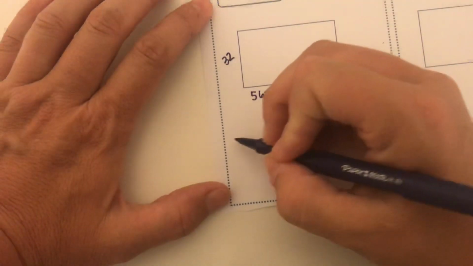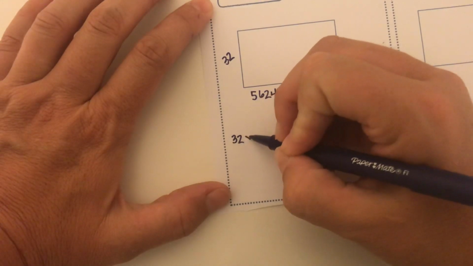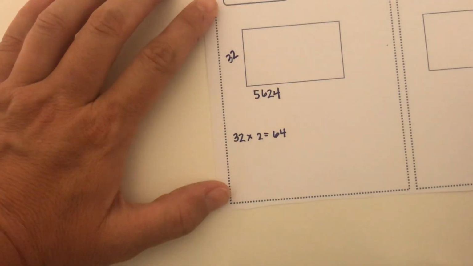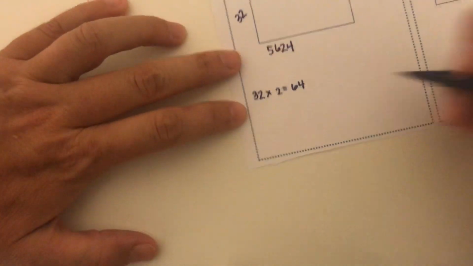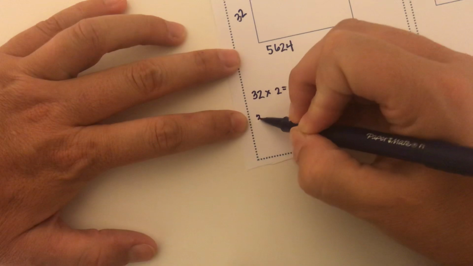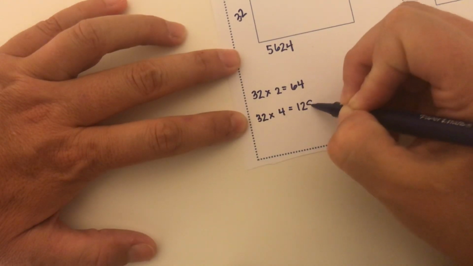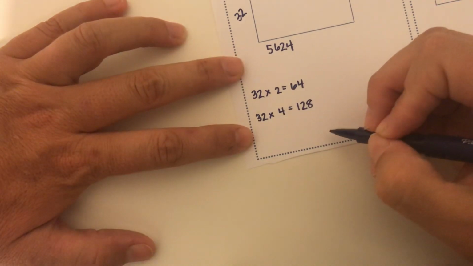I'm going to utilize the space down below to go ahead and use my doubling. So if 32 times 2 is 64, I know 32 times 4 is 128. If you wanted to double that again, you could.